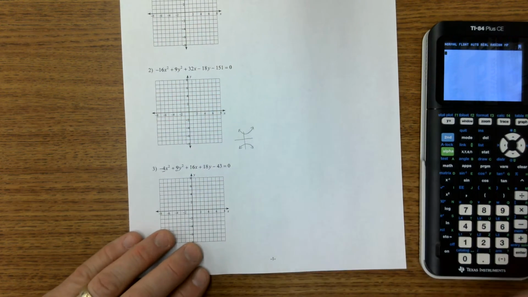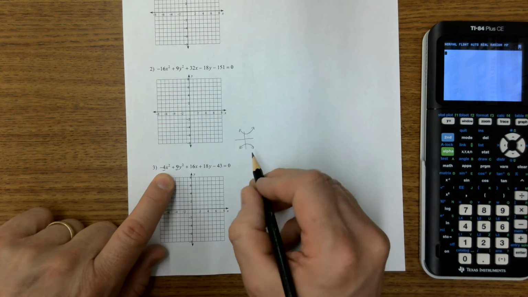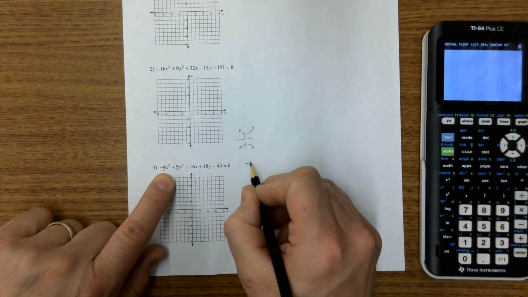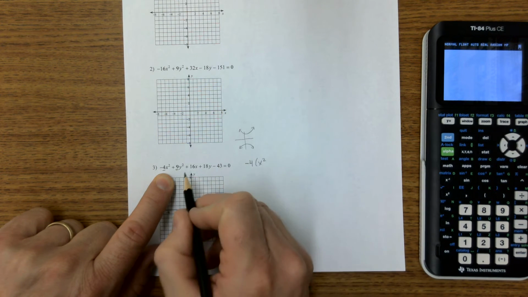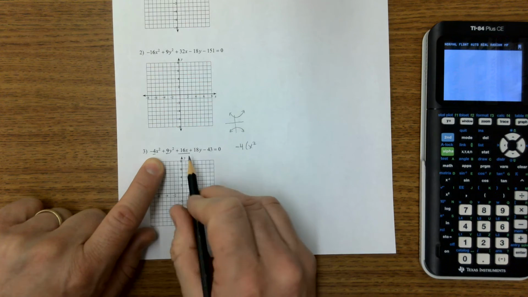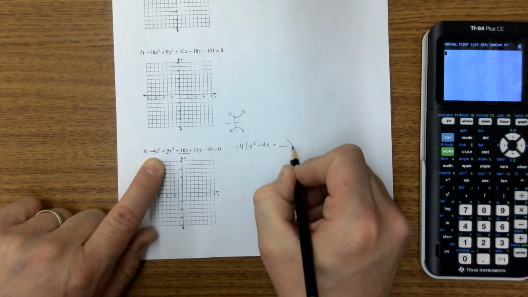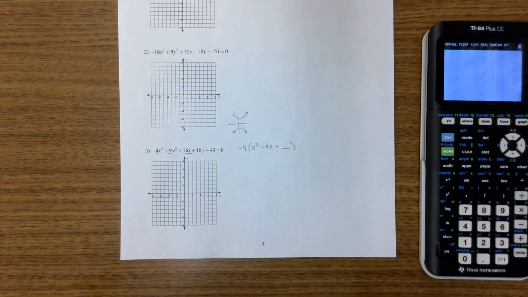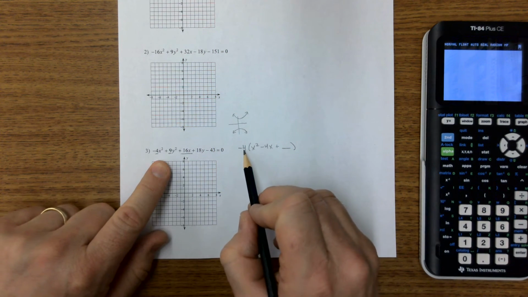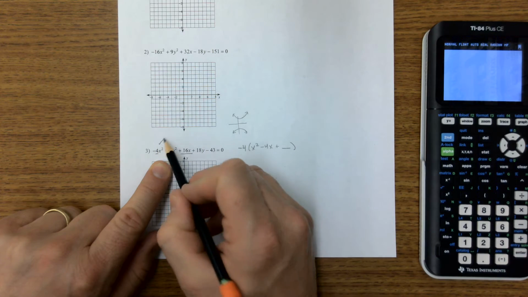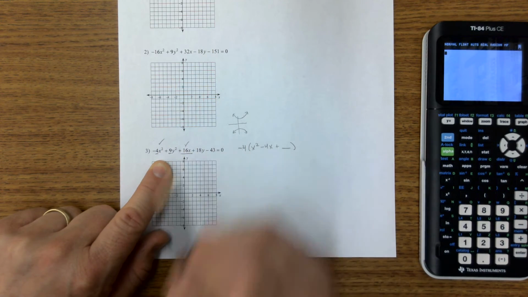So here we go. Step one's always complete the square. I'm going to get my x's set. That's a negative 4x squared and 16x here. And if I factor out a negative 4, it's a negative 4x. Let me leave room to complete the square. And I always go back and check this. Let's distribute this. Negative 4 times that is that, and negative 4 times negative 4 is that.